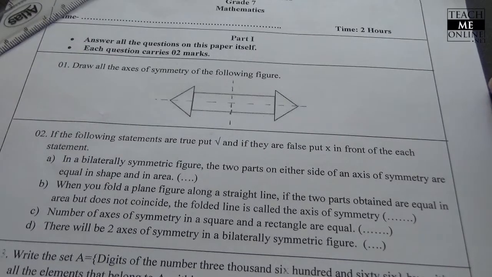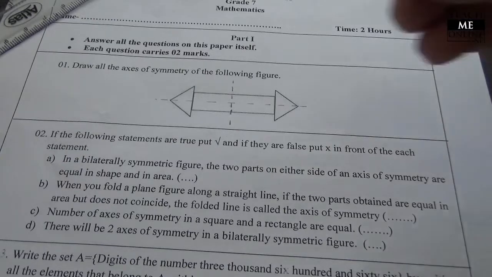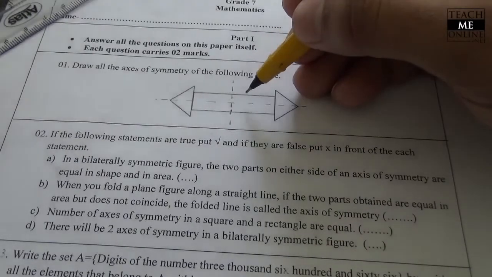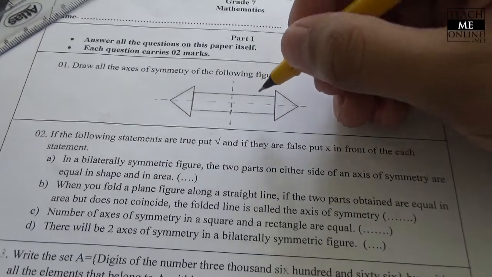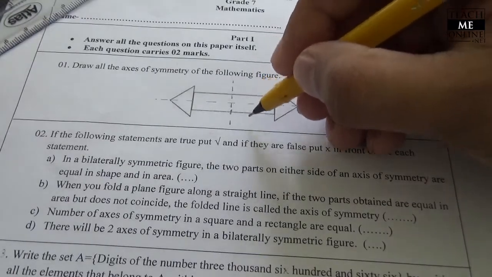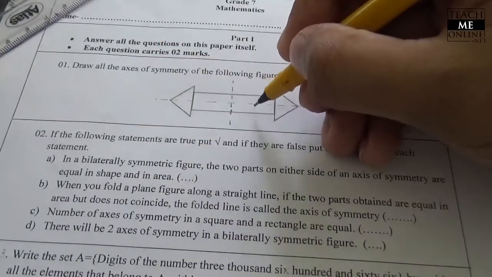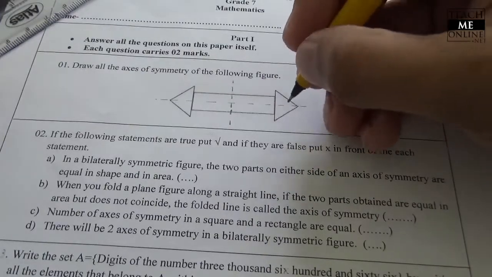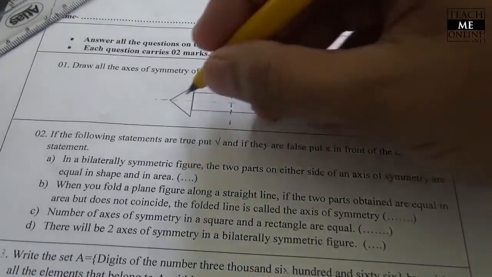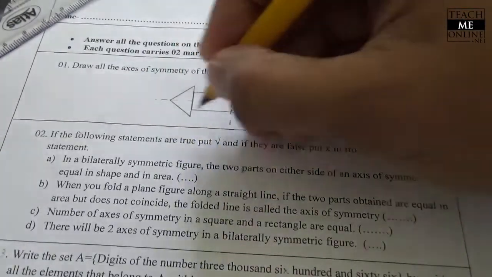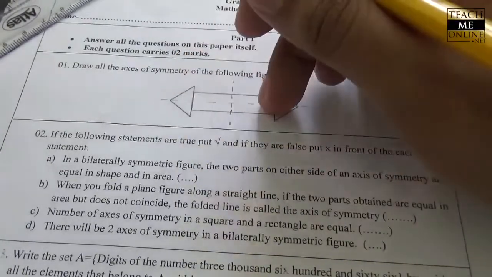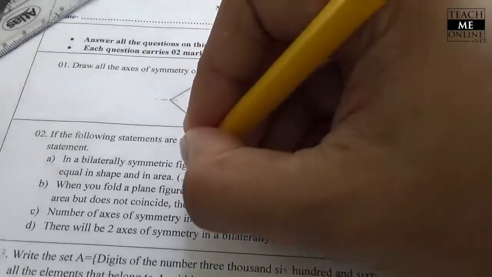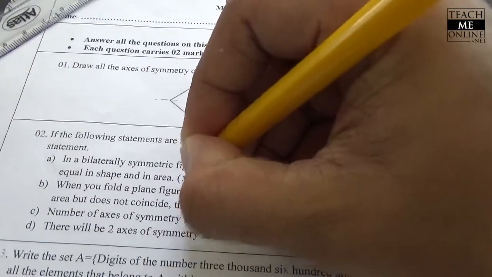So if we take 2 parts on either side of the axis of symmetry, the top part and the bottom part here are equal in shape and in area. So that statement is correct. We put a tick.